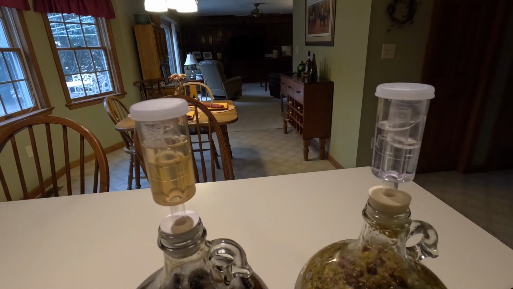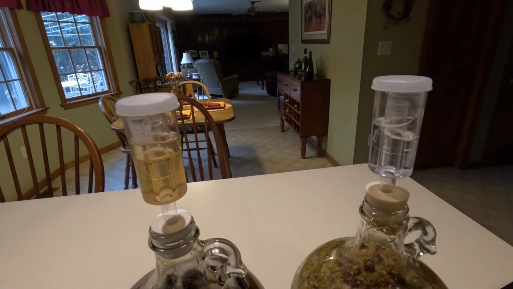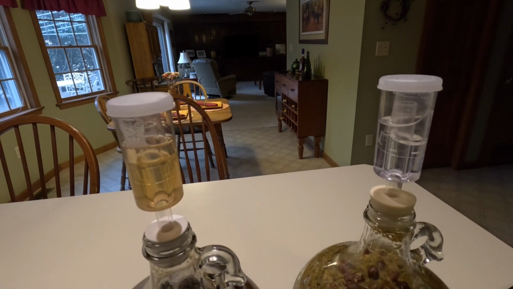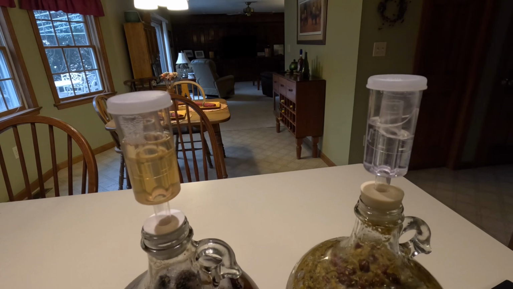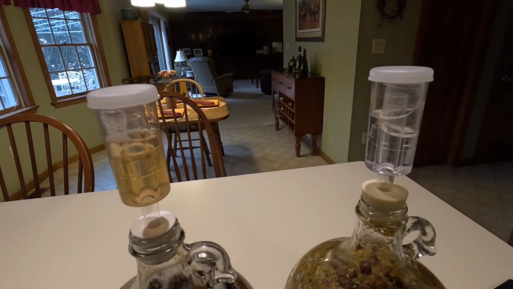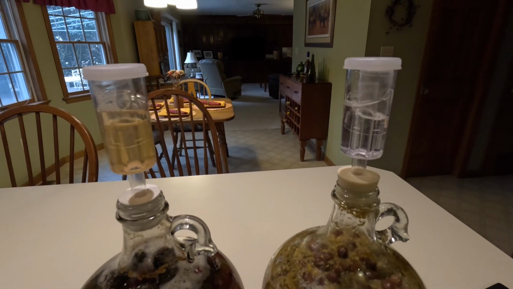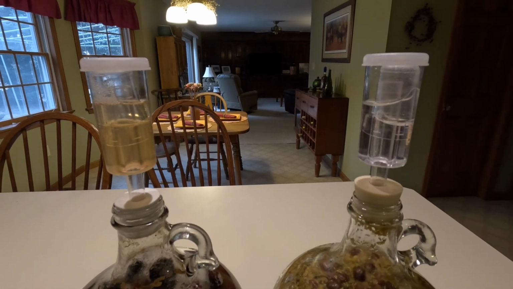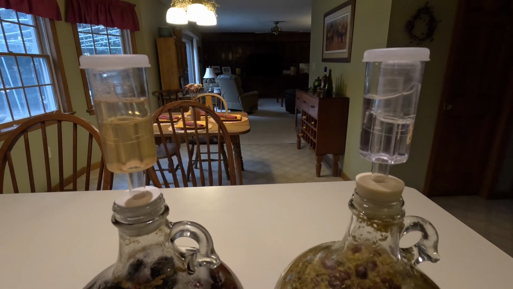So what the airlock does is it allows the carbon dioxide gas that's produced during fermentation to escape from the carboy while preventing outside air from entering the carboy. So basically, it lets the gas out, but keeps unwanted things from getting in. What's fun about this is you can sit and watch and see that carbon dioxide gas actually being released by seeing the bubbles in the airlock.